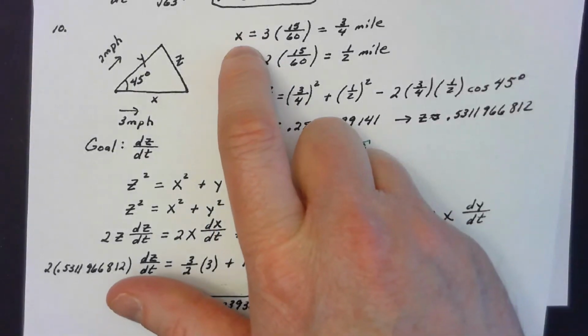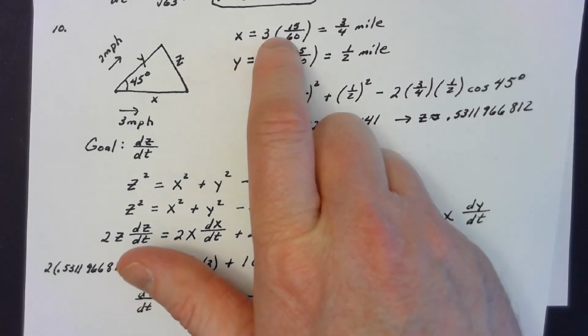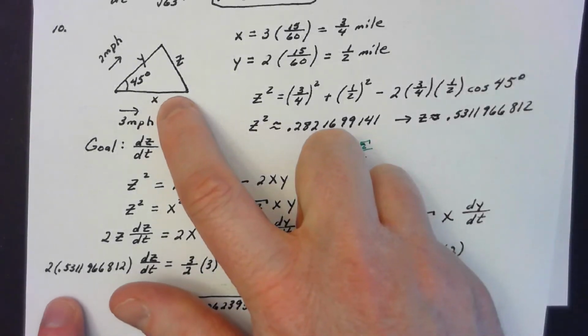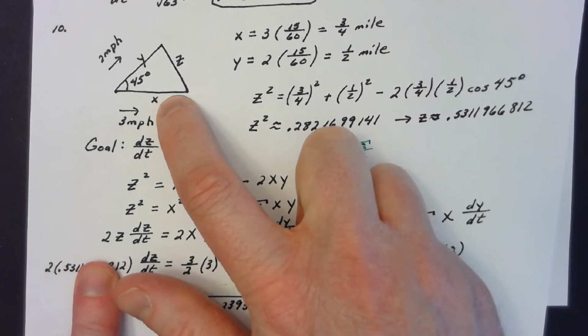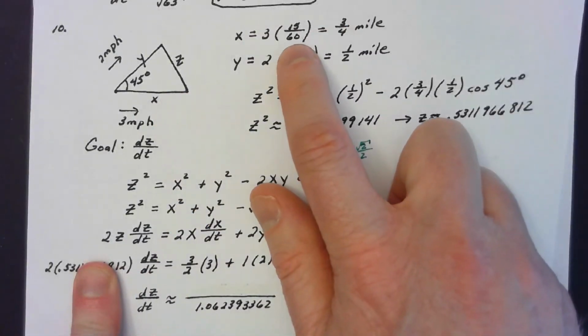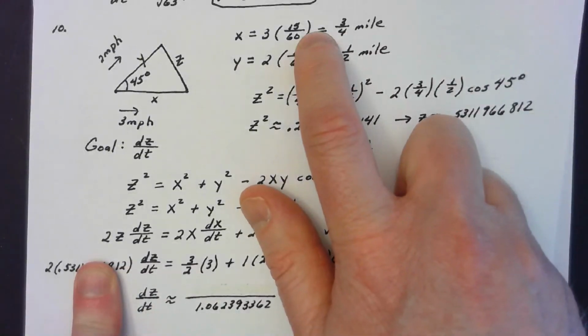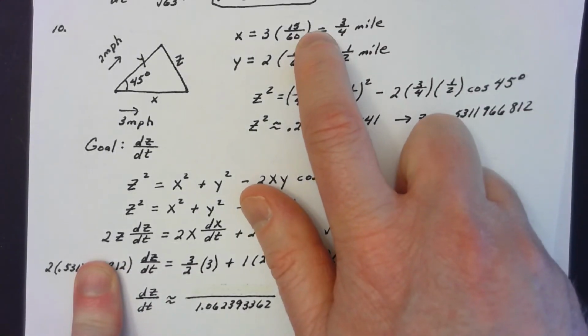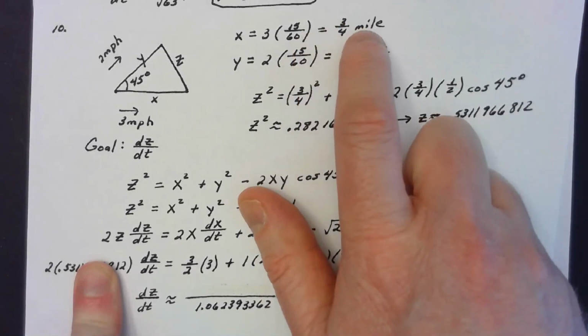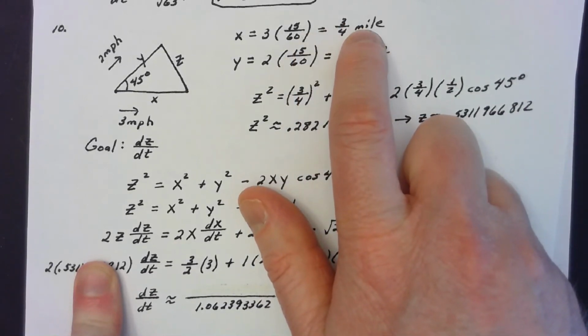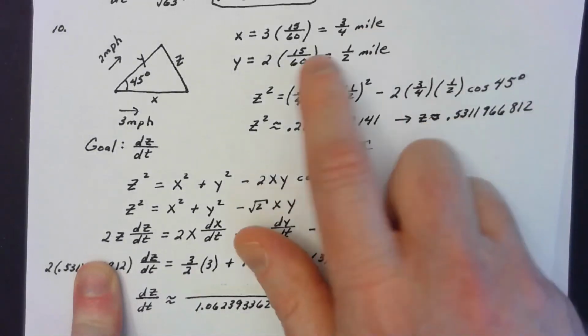The person walking east is walking at a rate of 3 miles per hour. I labeled the distance that was walked east by x. So I can say that distance is going to be 3 times they walked for 15 minutes, which is 1/4 of an hour. 3 times 1/4 gives you that person traveled 3/4 of a mile.